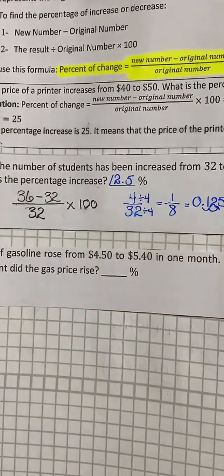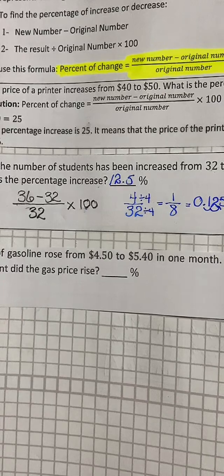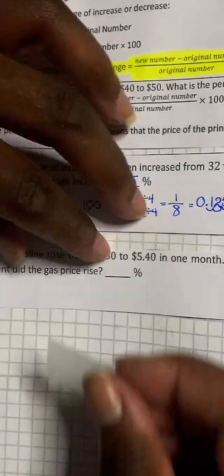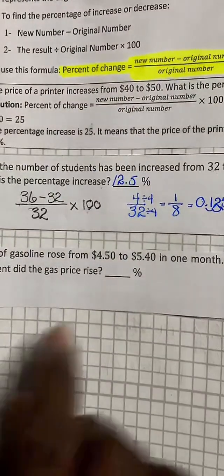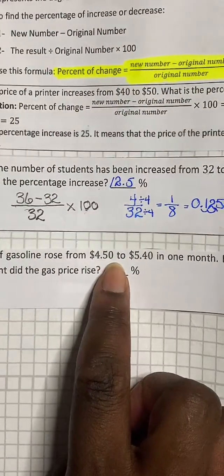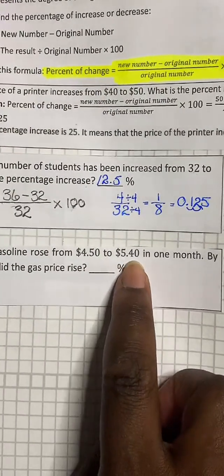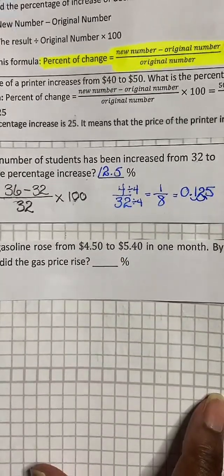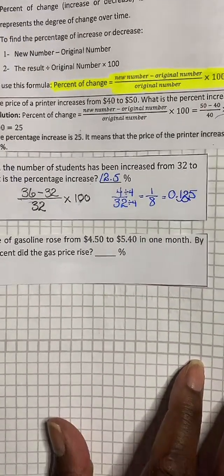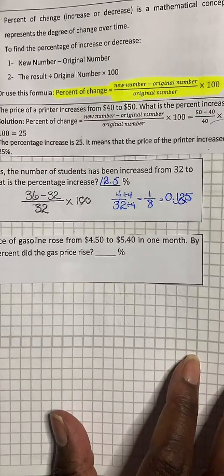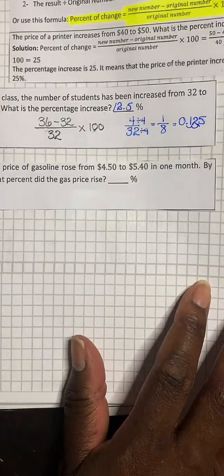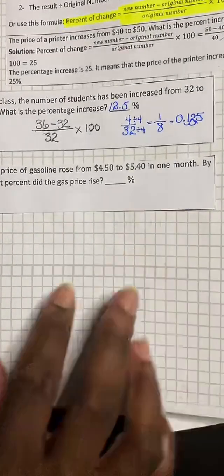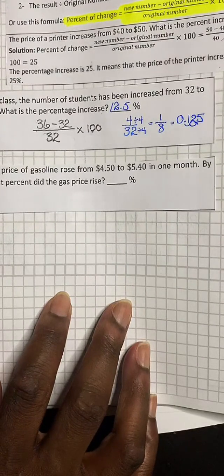Okay, so we have: the price of gasoline rose from $4.50 to $5.40 in 1 month. By what percent did the gas price rise? Okay, so we have another rise.